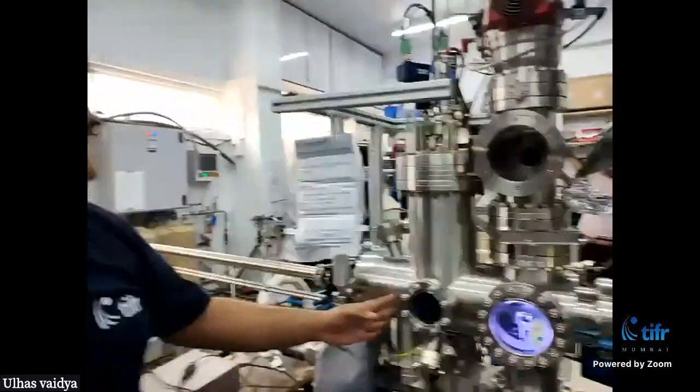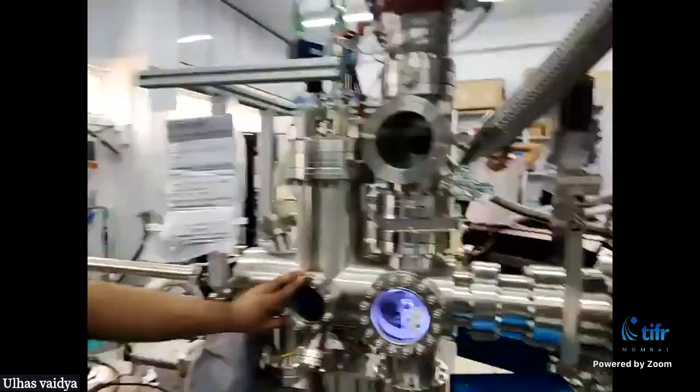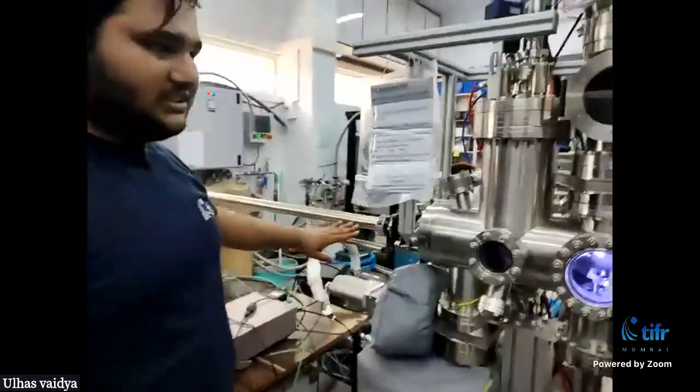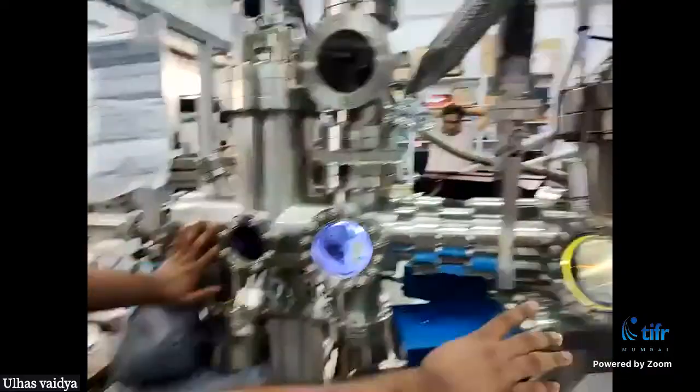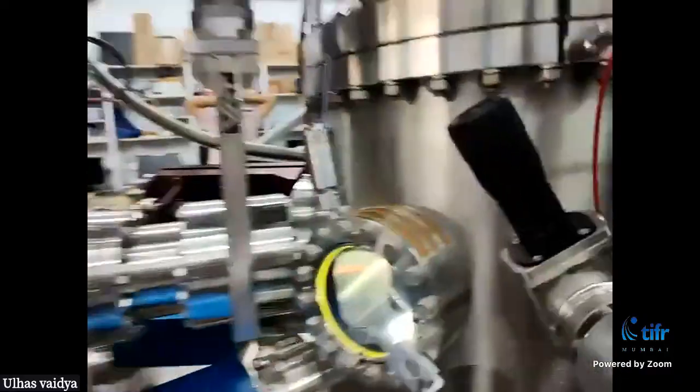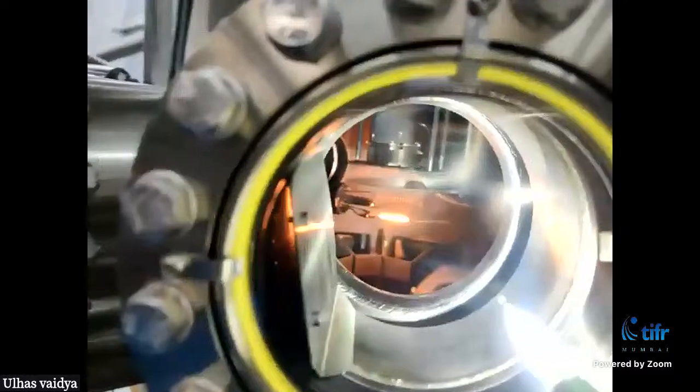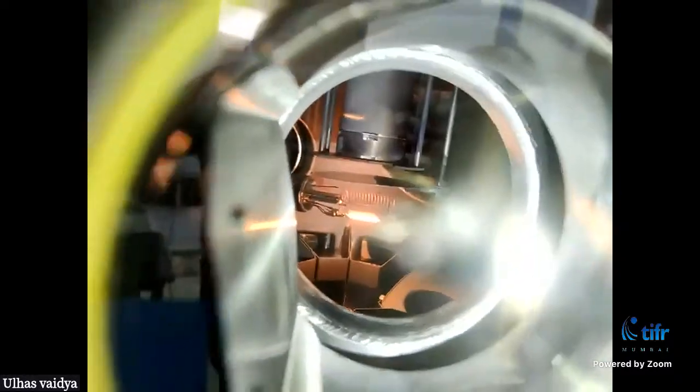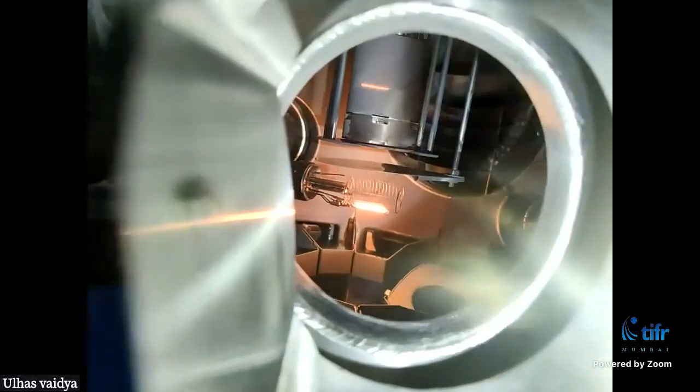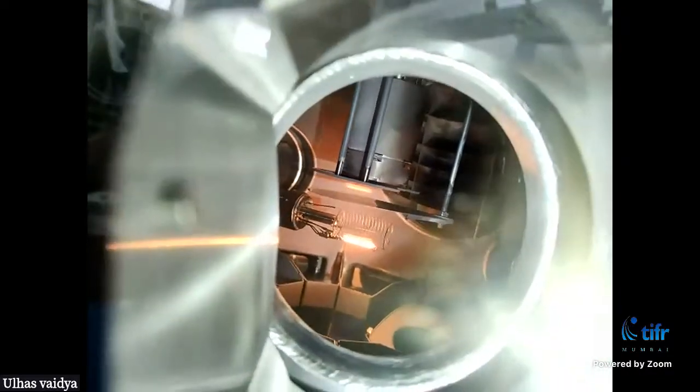So after that, we can just put it again in a similar way. We will transfer it on the horizontal arm, and we will transfer it into this main chamber. We will not do it now because we already have a sample, a substrate, there in our main chamber. But yes, we transfer it from here to there.